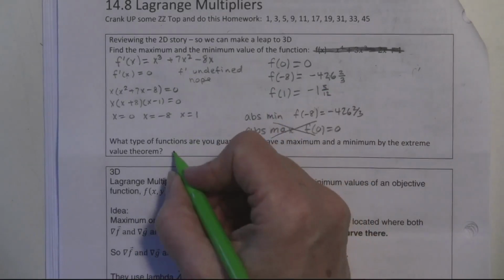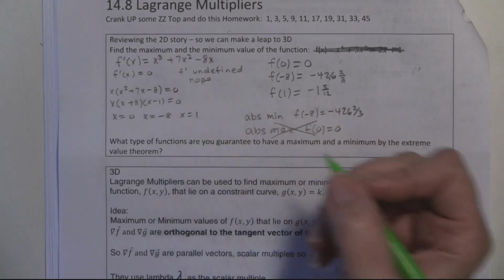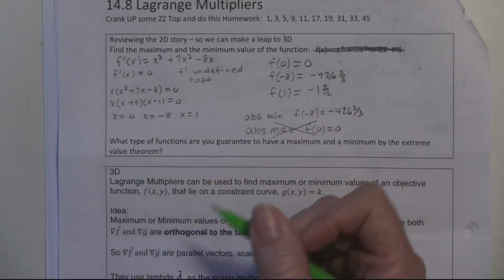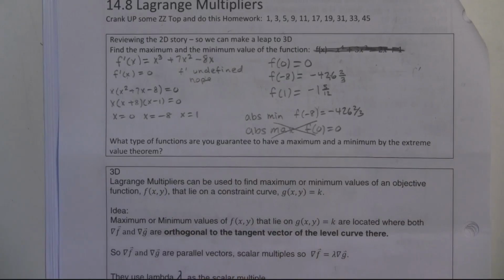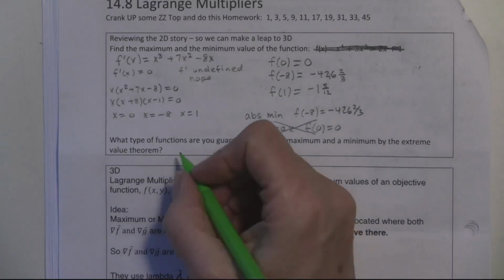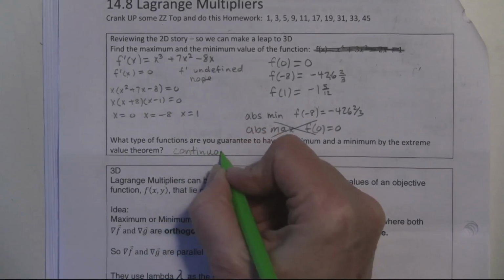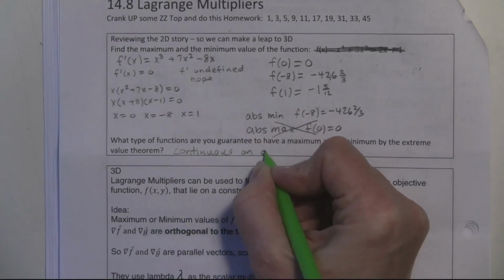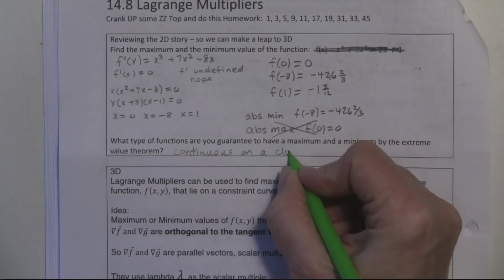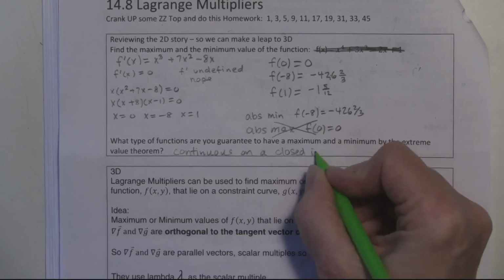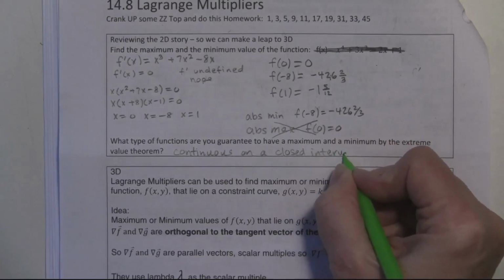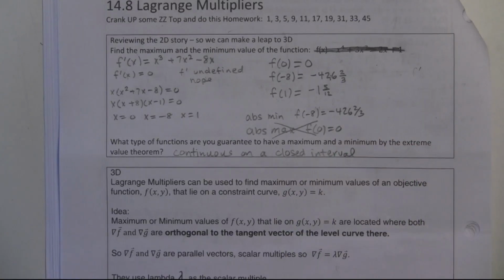Well, it's guaranteed to have a maximum and a minimum by the extreme value theorem, not just local mins and local maxes, but an absolute max and an absolute min. And it's guaranteed to have them when it's continuous, which it was, so that wasn't a problem, on a closed interval. And that was the problem: my interval wasn't closed. My domain was from negative infinity to positive infinity.